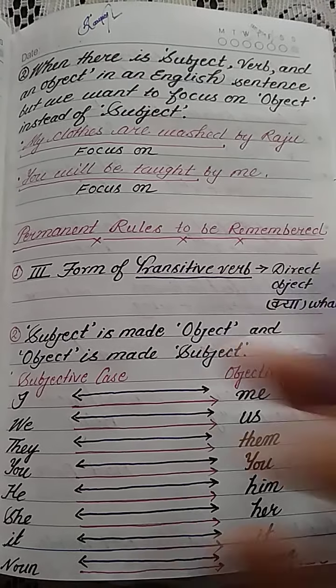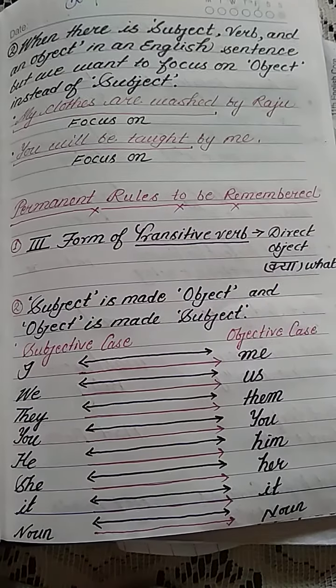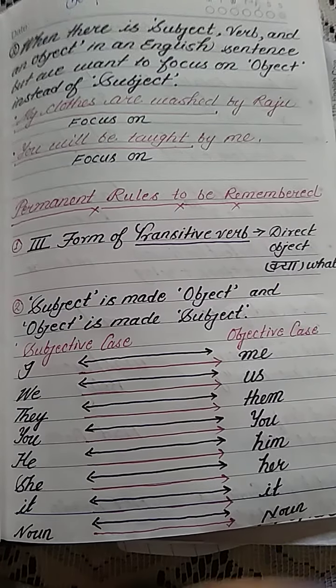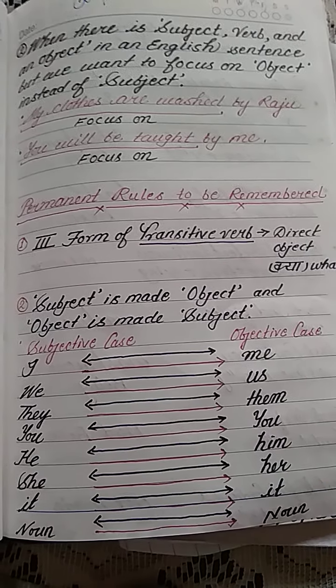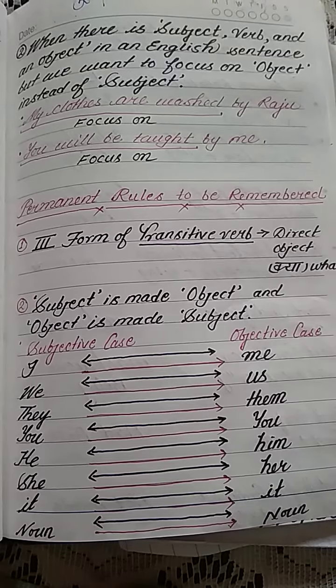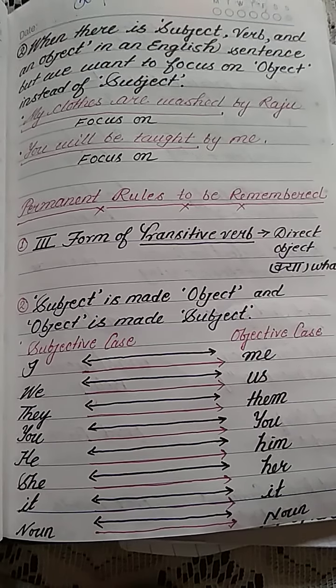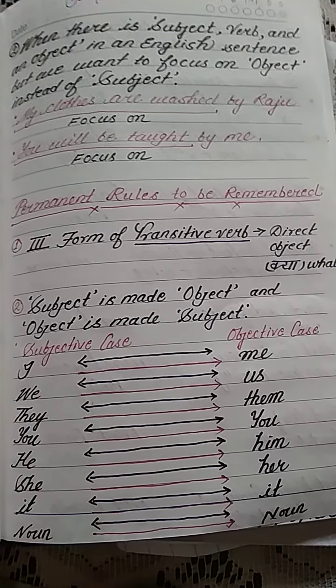So dear student, let's try to know something about some permanent rules which you have to take care of in your mind, or which you have to remember at the time of converting an active sentence into a passive one. These rules you need to learn, and start learning them from right now.